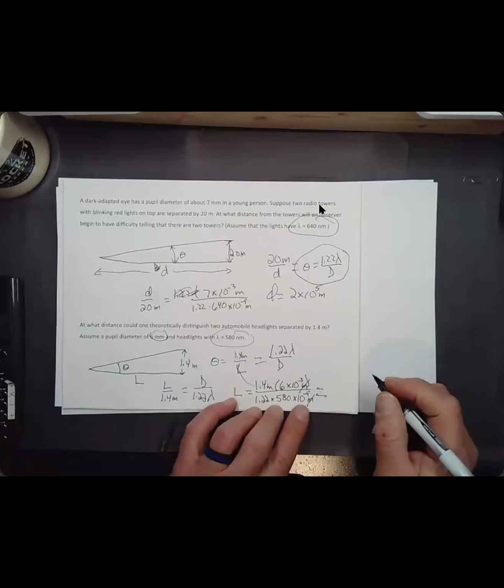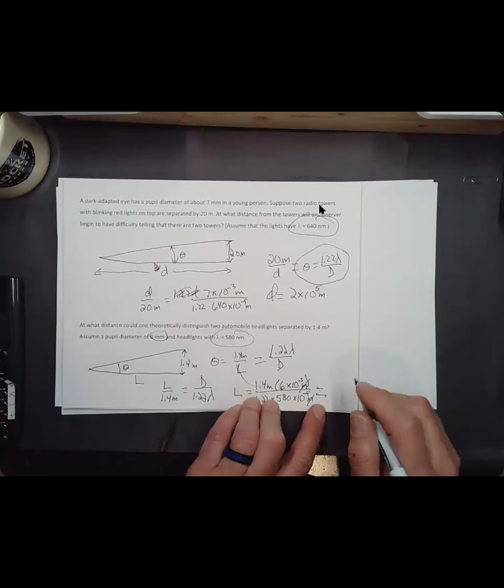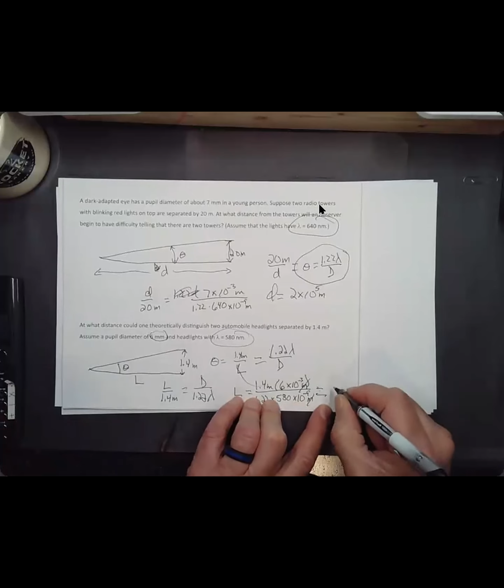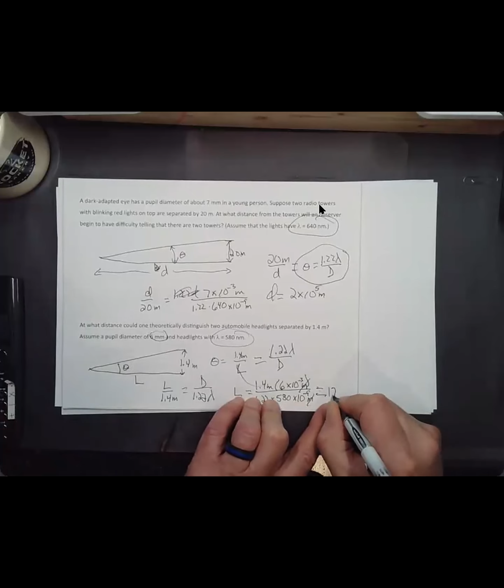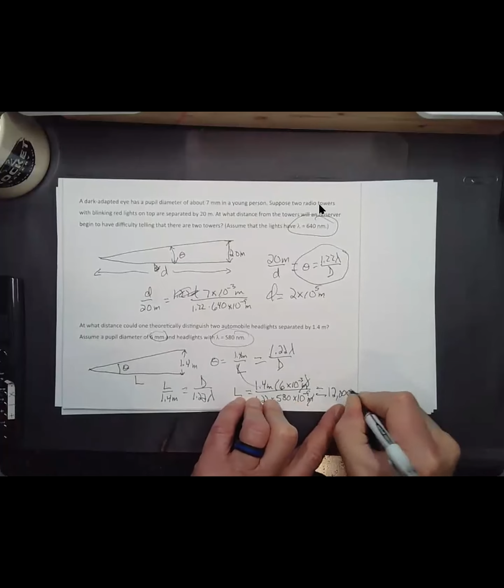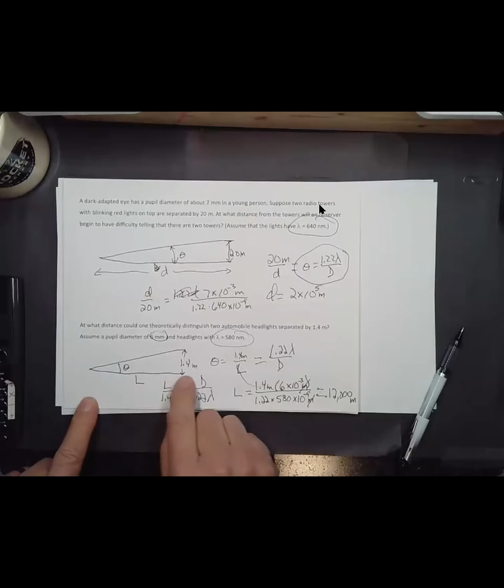Yeah, and I actually get about, well, I'm going to round it a little bit. I'd get about 12,000 meters, which is about 12 kilometers, which is somewhere in the neighborhood of 8 miles or so. So I think using a small angle approximation here is justified. We're doing just fine with that.